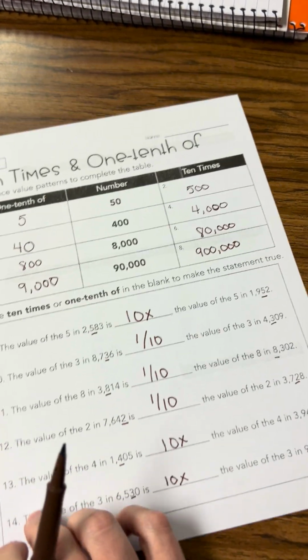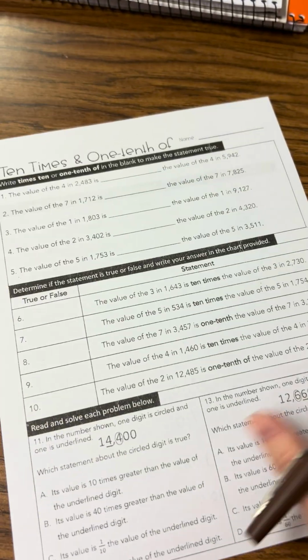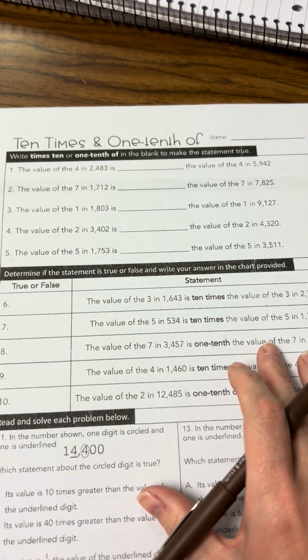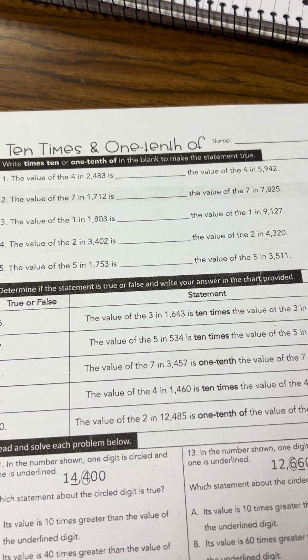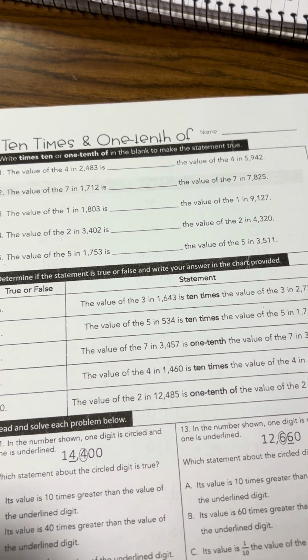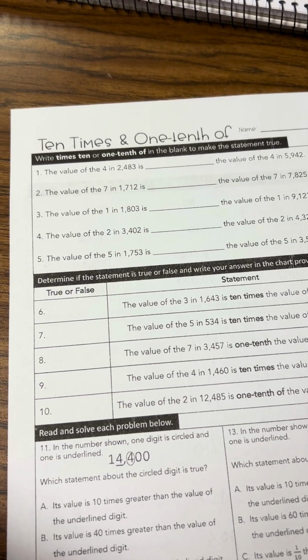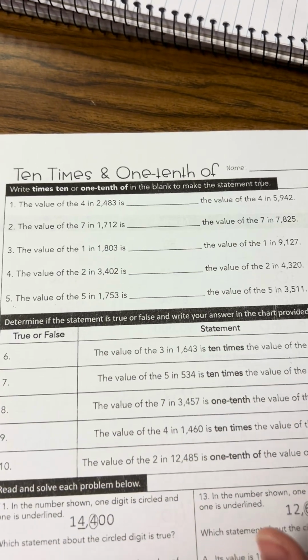Okay, let's turn over to the back side. All right, so the back side, we're doing the same thing. Let's see, numbers 1 through 5. It says write 10 times or 1/10 in the blank to make the statement true. All right, so just like we were doing on the other page.